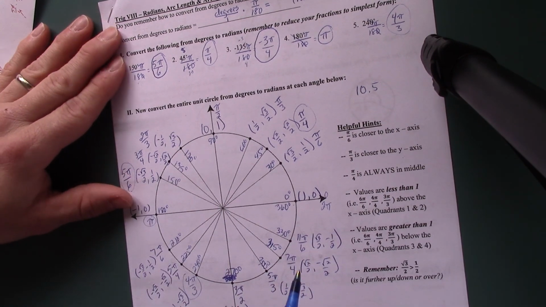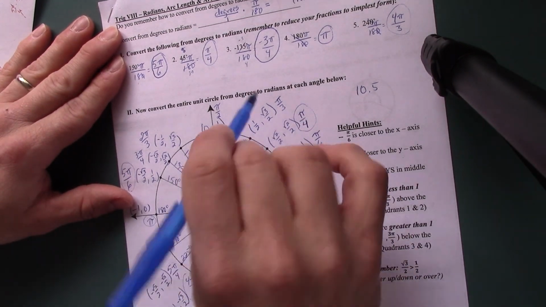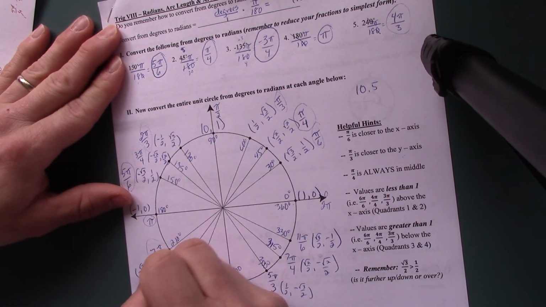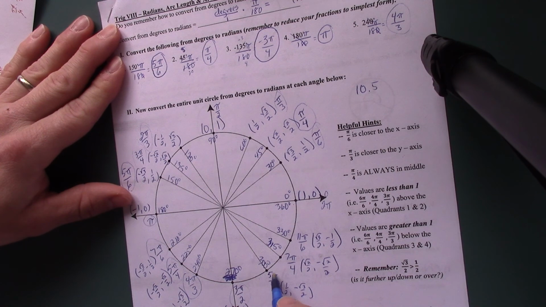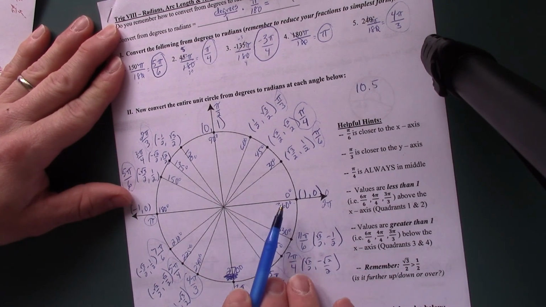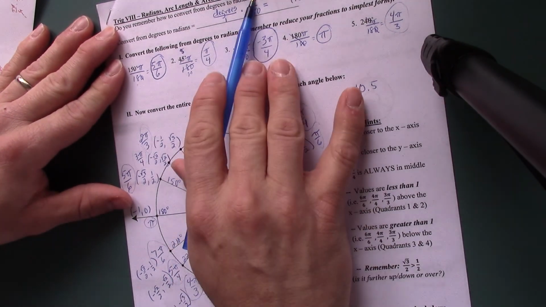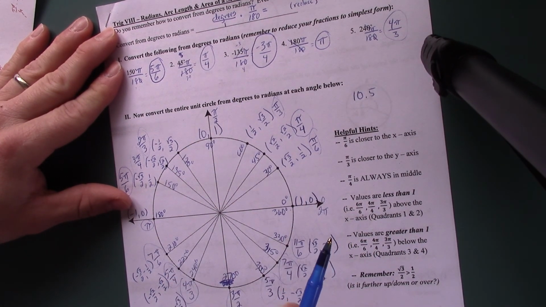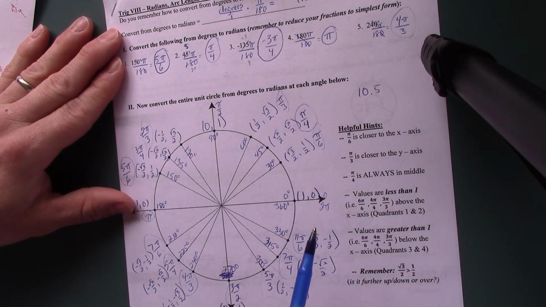So we got those. The rest of these values, you can see here that I have maybe circled. These are in radians, okay? To find those, I just took each one of the degree measures, times it by pi over 180, and just reduced it. Okay, these are not things you have to memorize this year.